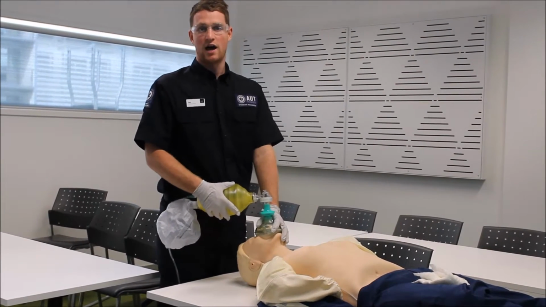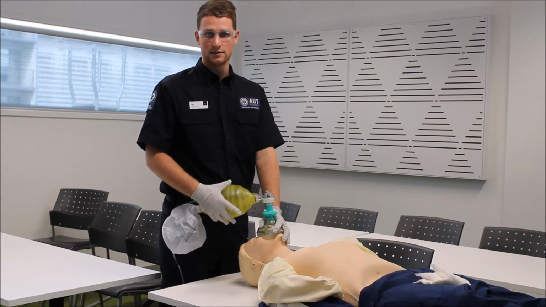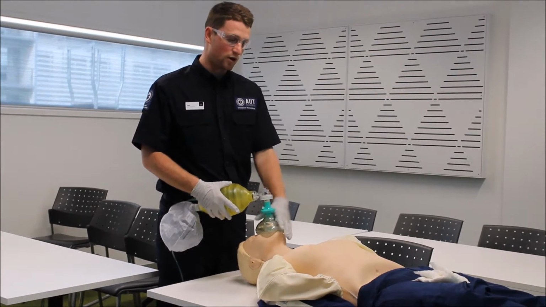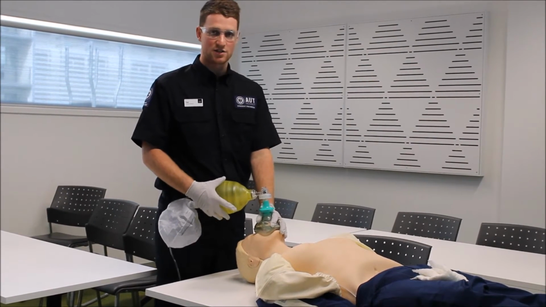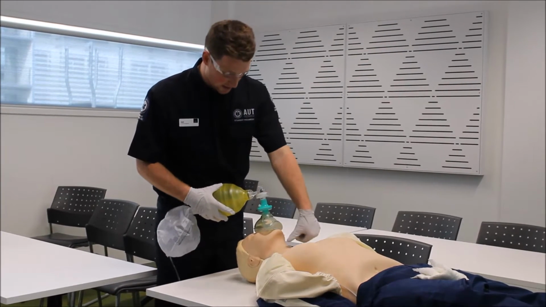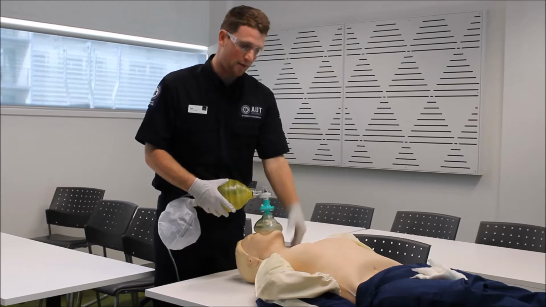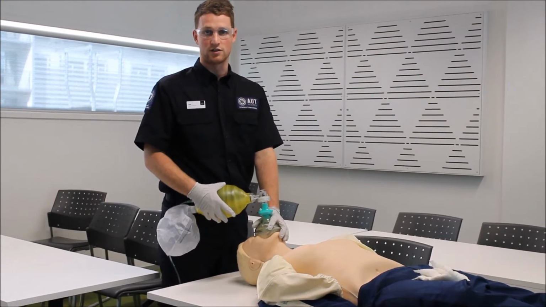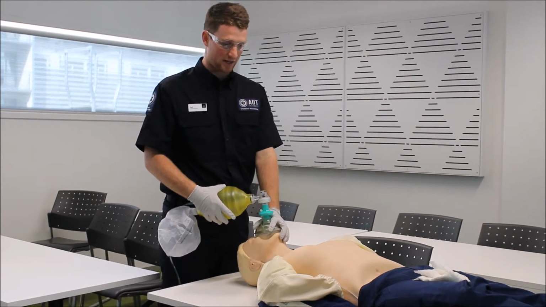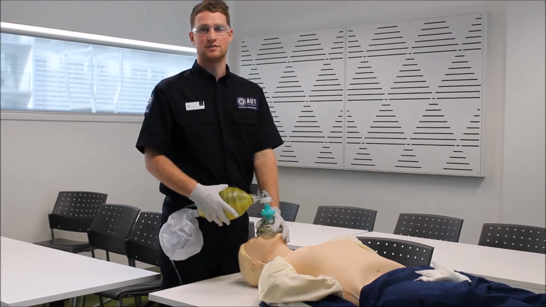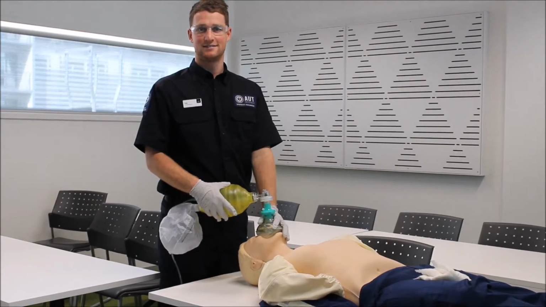Now we ventilate 1 every 5 to 8 seconds, watching for chest rise, and if there's gastric inflation we can get a second person to put cricoid pressure on there, which just stops that gas inflation. So one will ventilate. So 1 every 6 seconds.